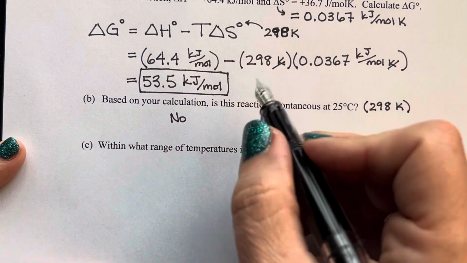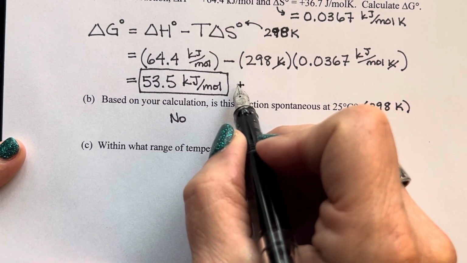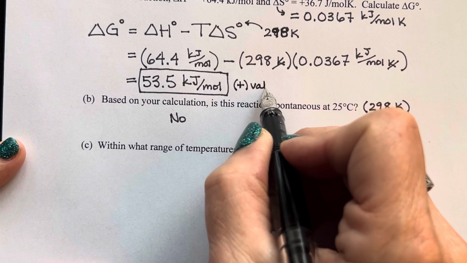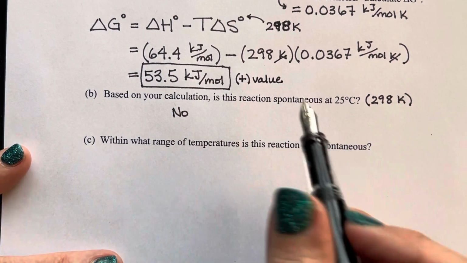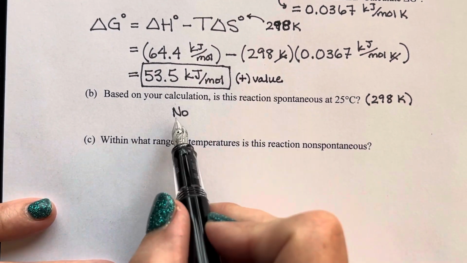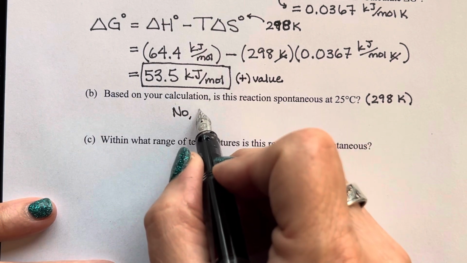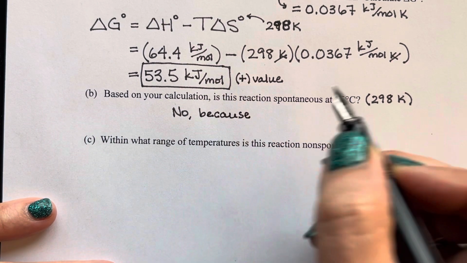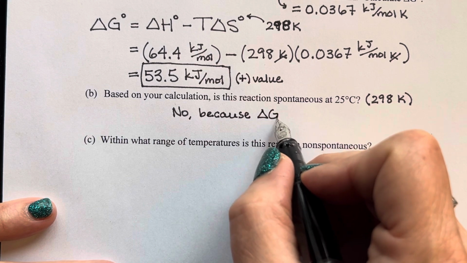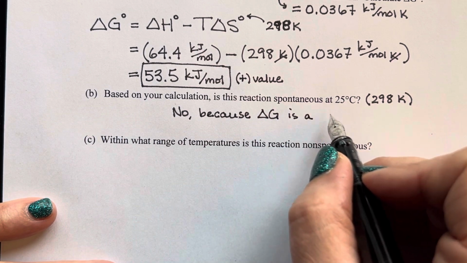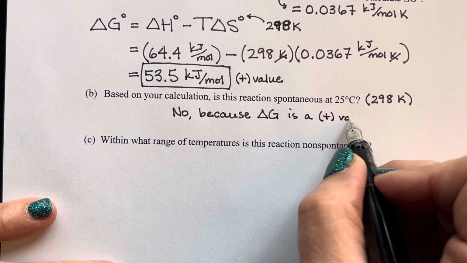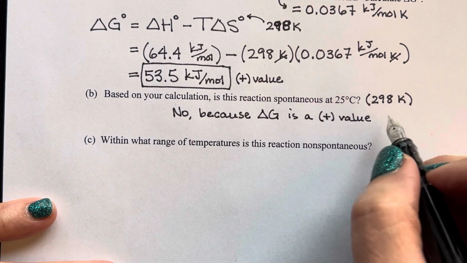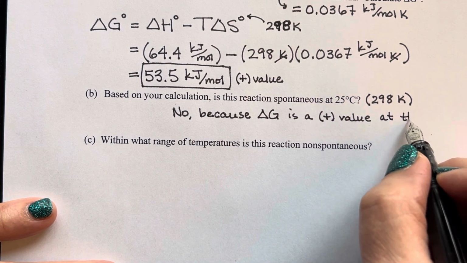That means it is non-spontaneous. So, no. And I like to give a little bit of an explanation, even though I didn't ask for it here. Delta G is a positive value at this temperature.